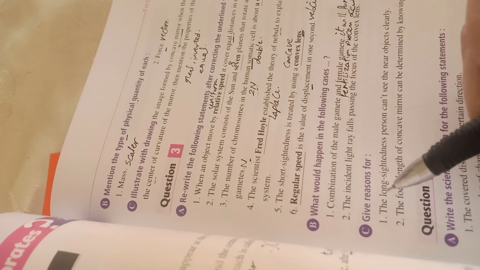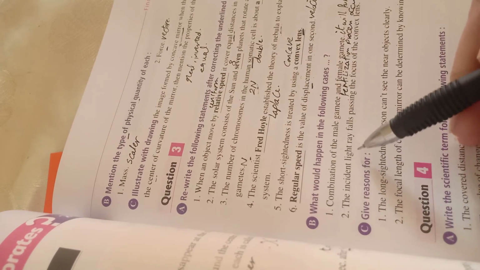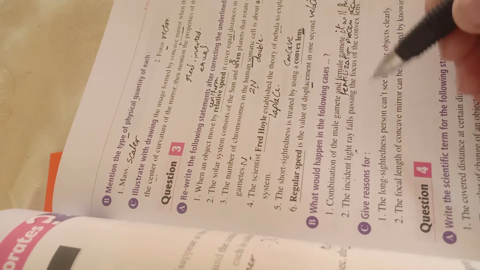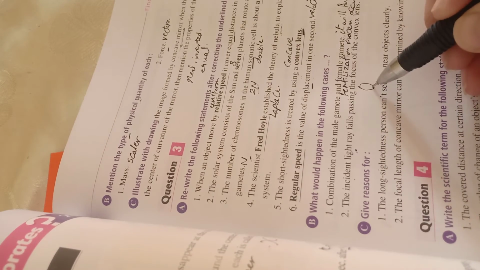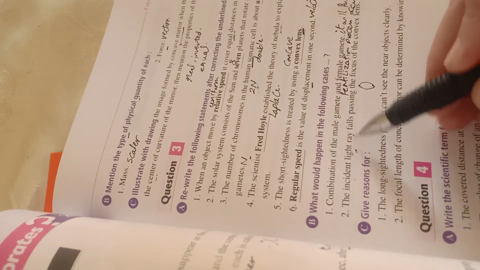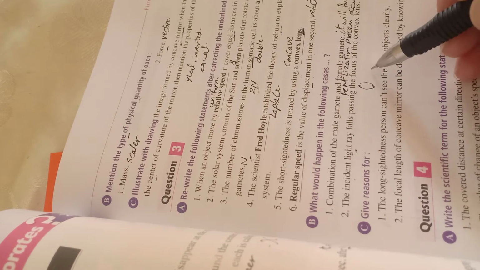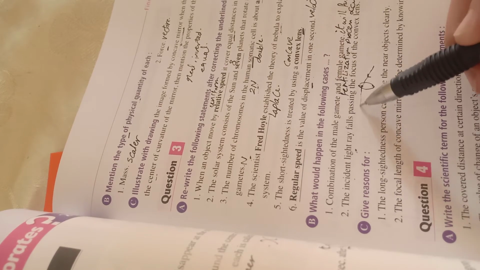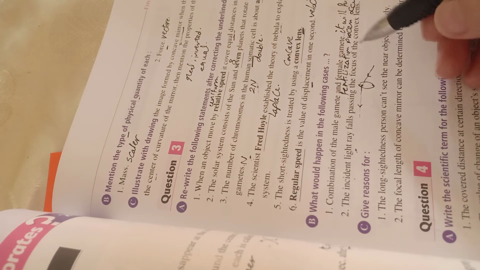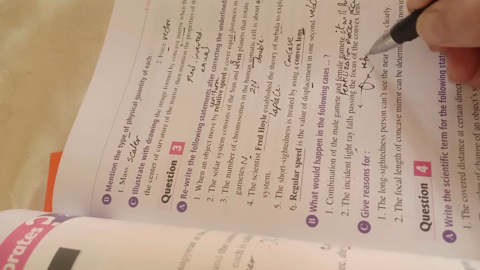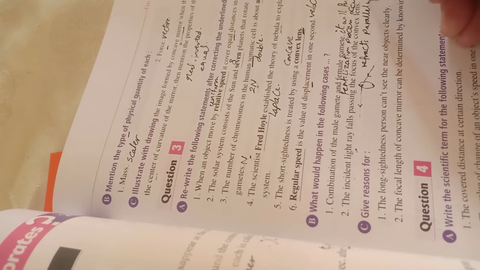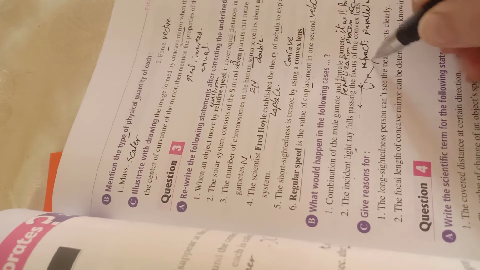Question 2. The incident light ray passes through the focus of the convex lens. This is the convex lens. When the light ray passes by the focus, it will refract parallel to the principal axis.